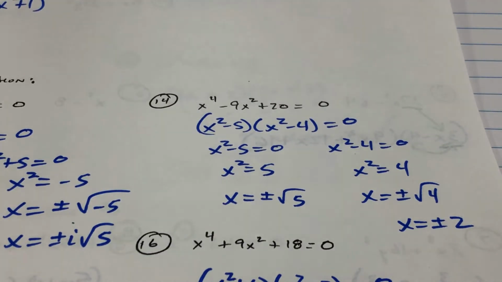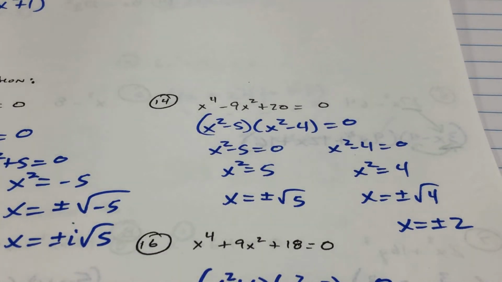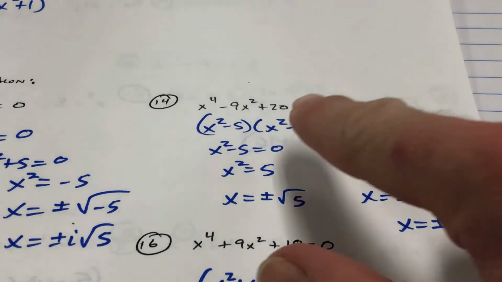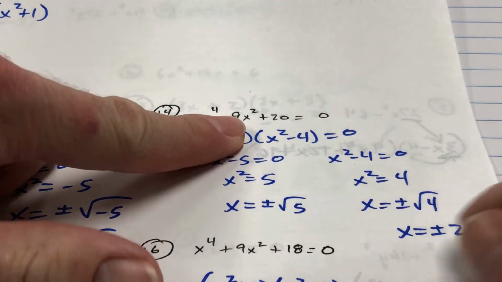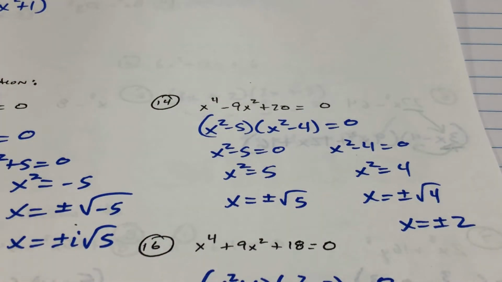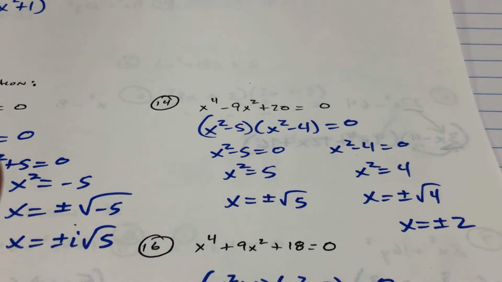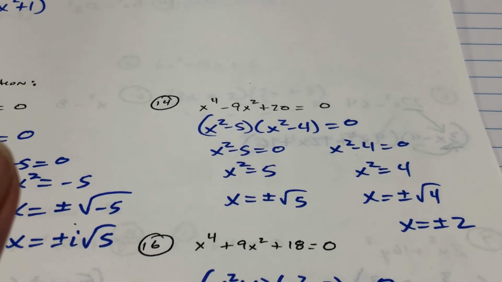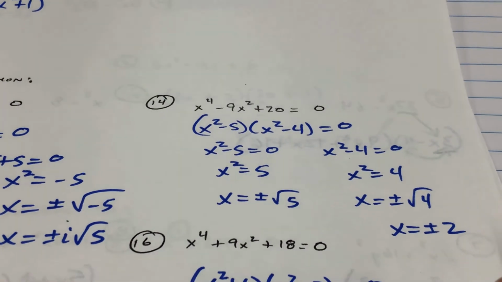What multiplies to 20 and adds to a negative 9? X minus 5, x minus 4. All right, cover-up method. X minus 5 is 0. X minus 4 is 0. So I get x squared equals 5. X is plus or minus root 5. I get x squared equals 4. X is plus or minus root 4, or plus or minus 2.